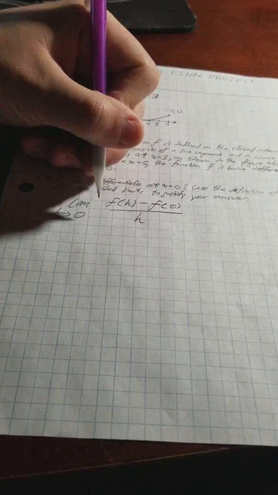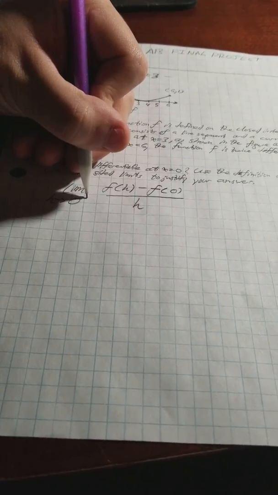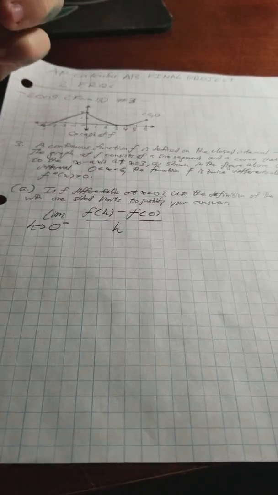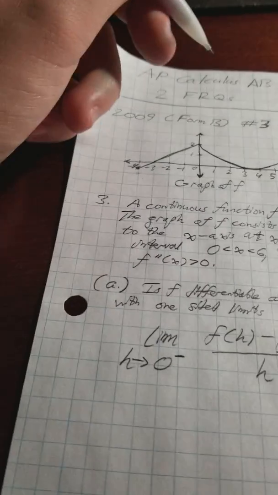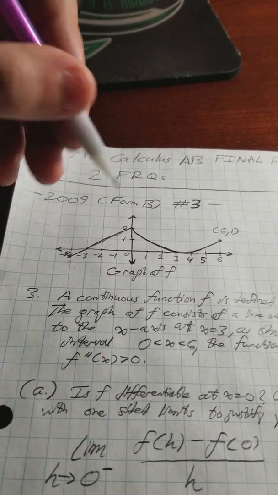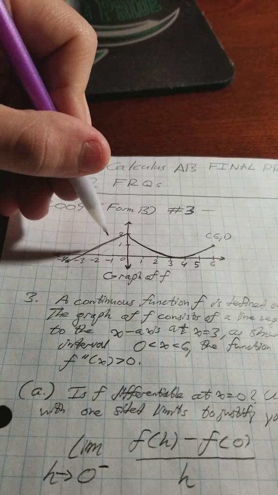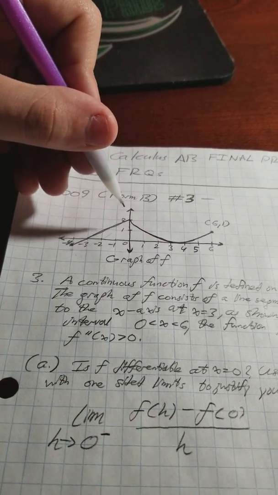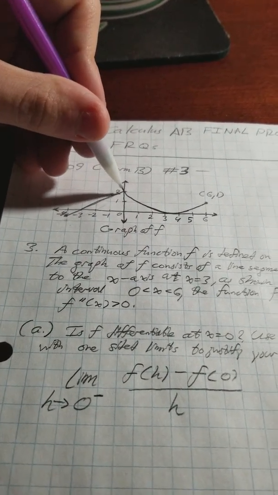So we're going to be making this a one-sided limit. For the first one, we're going to make it a minus, so this is going to be from the left. That means we're looking at what slope the function f gets arbitrarily close to at x equals 0.